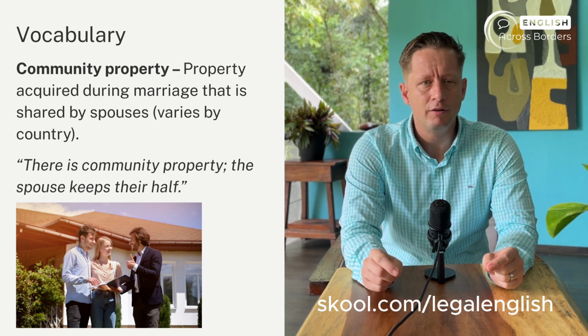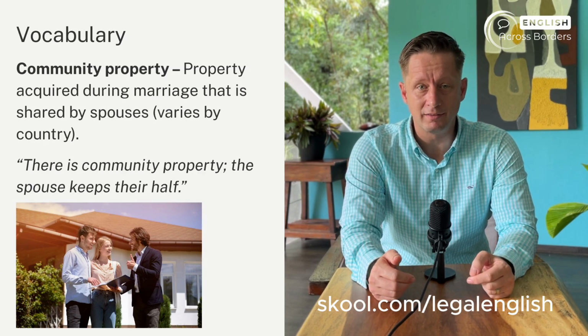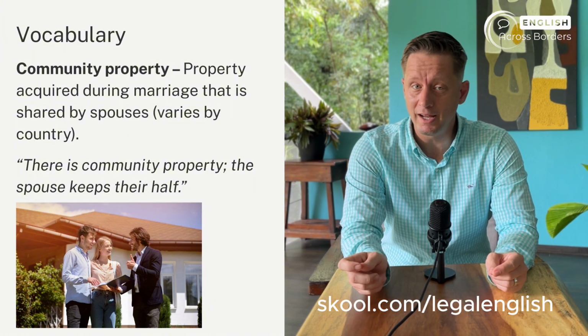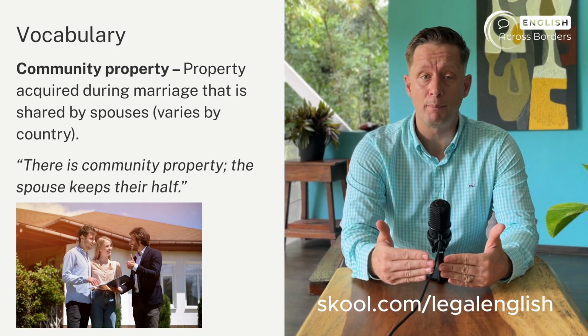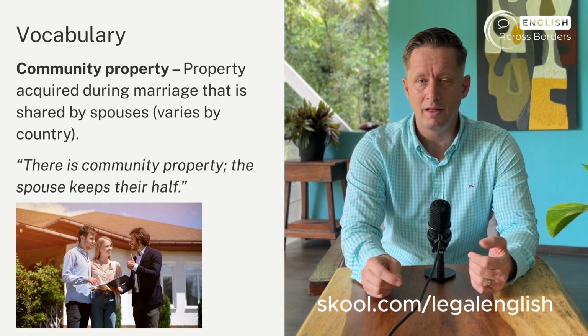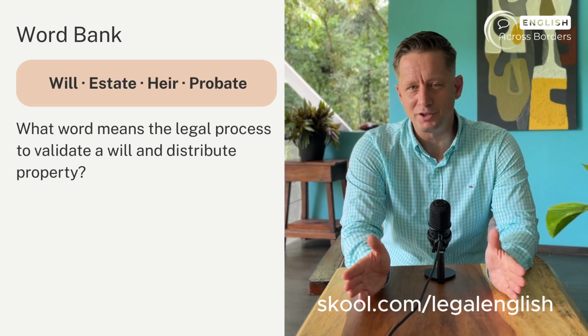Community property is the property acquired during marriage that belongs to both spouses equally. For example, imagine John bought a house during their marriage. When John dies, his wife Mary automatically keeps her half of the house. Only John's half goes into the estate to be inherited. When you explain this to a client, you can say, there is community property. The spouse keeps their half. This makes it clear that the surviving spouse already owns part of the property, and only the other half is part of the inheritance.